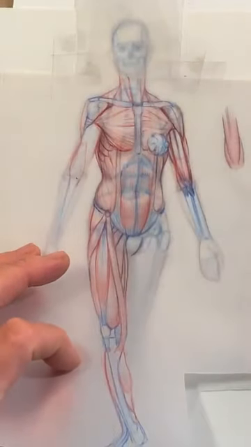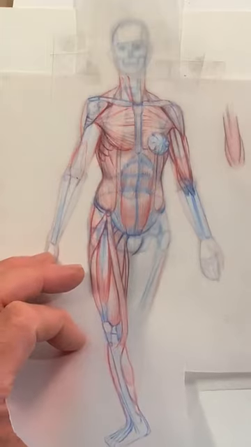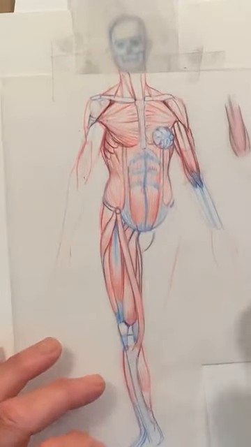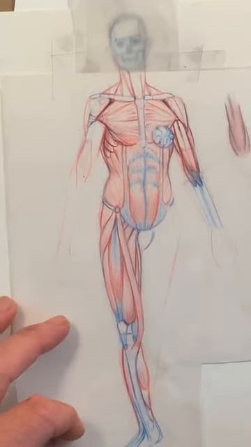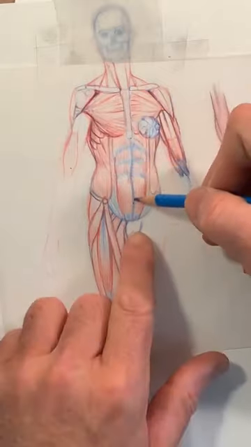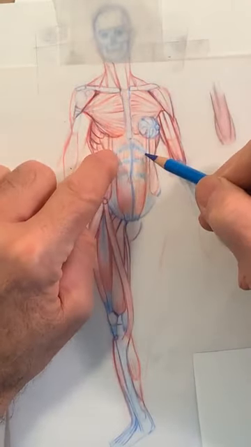Along the linea alba, and actually I'm gonna do this now, I'm gonna put a white piece of paper under here so you can see it. So the linea alba will run here, and the rectus abdominis is divided by this linea alba here.